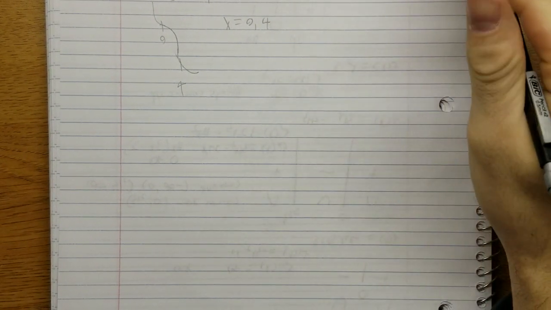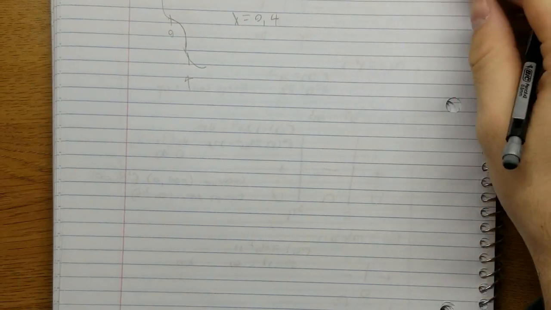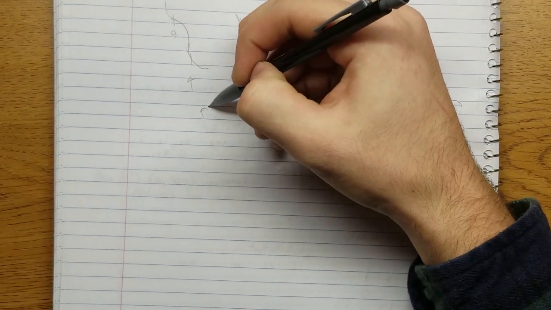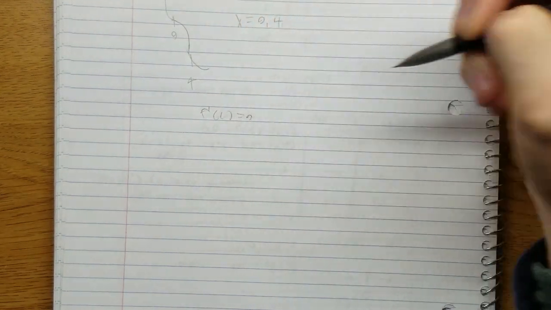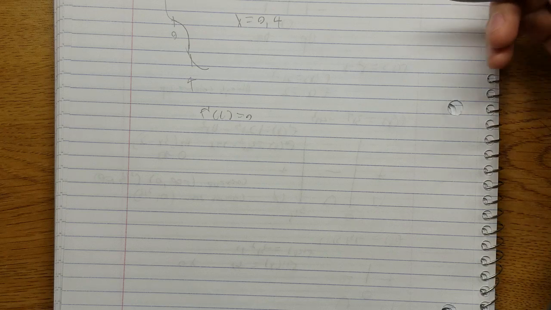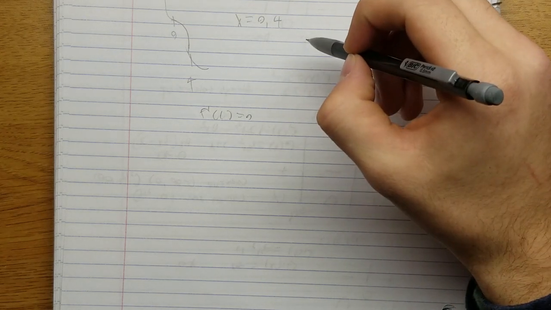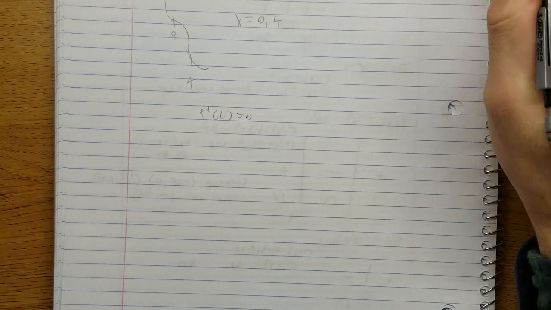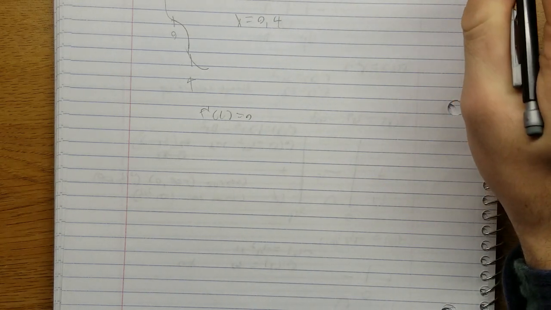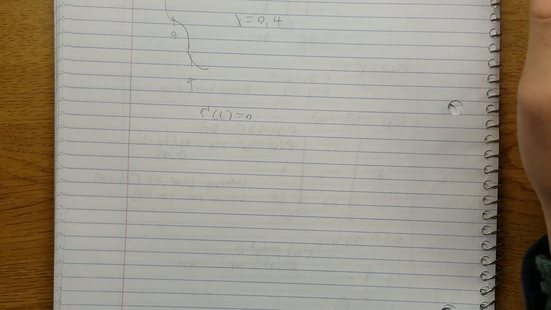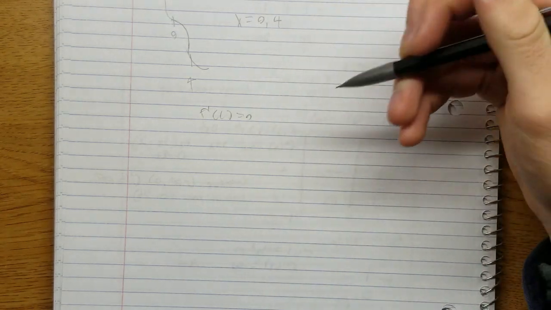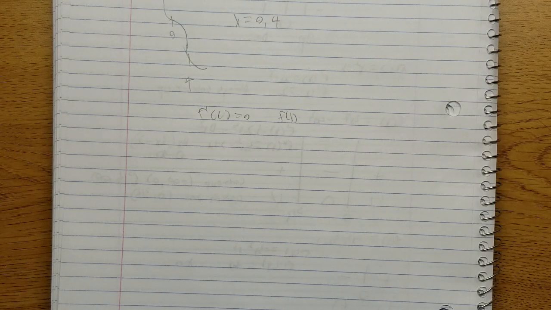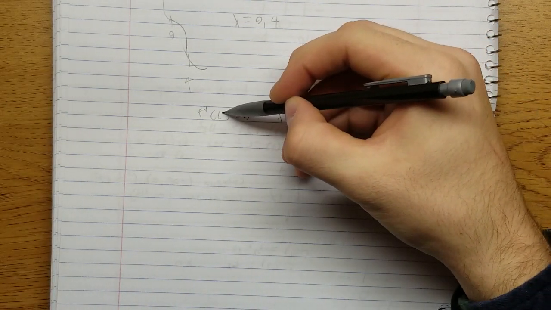Okay, so to find the relative extrema, we can use the second derivative test, which basically says where f prime of c is equal to 0. So you're saying that the slope of this graph, f of x, is 0. And the second derivative of f of x exists on an open interval containing c, the value c.